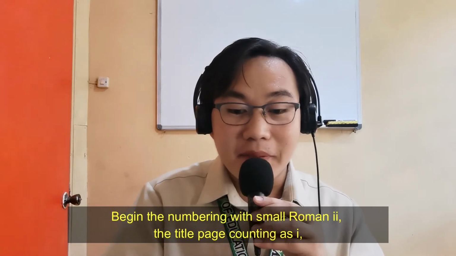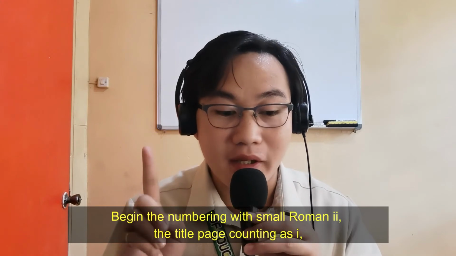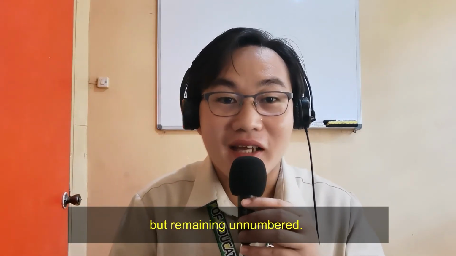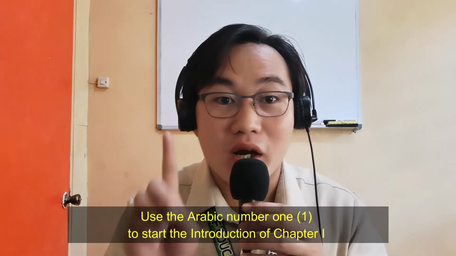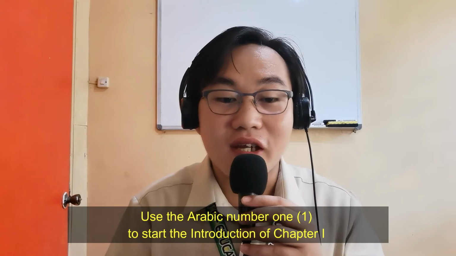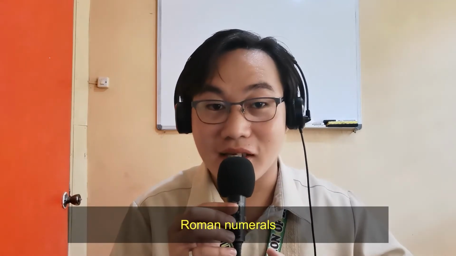Okay? The title page counting as 1. Okay, understood na po siya na 1 si title page, but remaining unnumbered. Yun ang makikita ninyo sa page, pero understood na siya or considered na siya yung number 1 sa Roman numerals na numbering. Okay, so ganun siya ang pagination. Use the Arabic number 1 to start the introduction of the chapter. So meaning to say, yung na-mention kong preliminaries, okay, or preliminary pages, yun ay naka-number in a Roman numerals, okay?